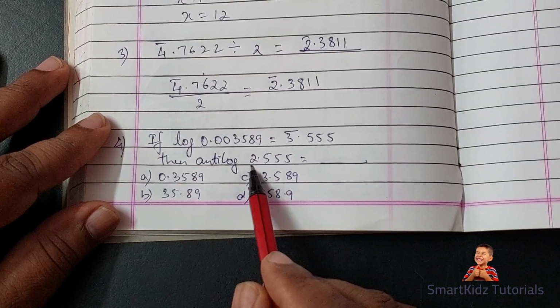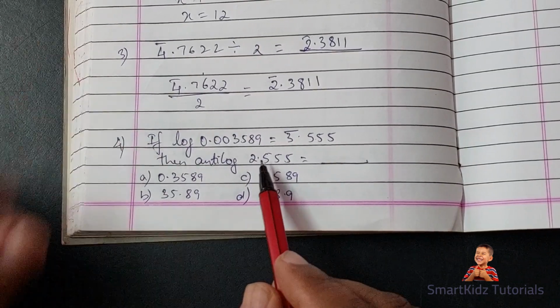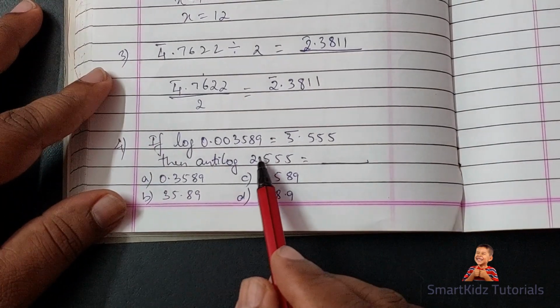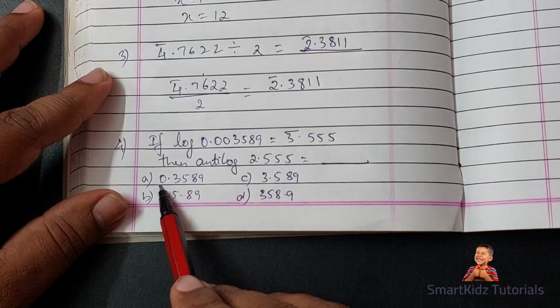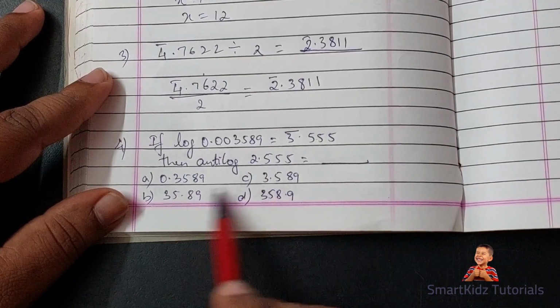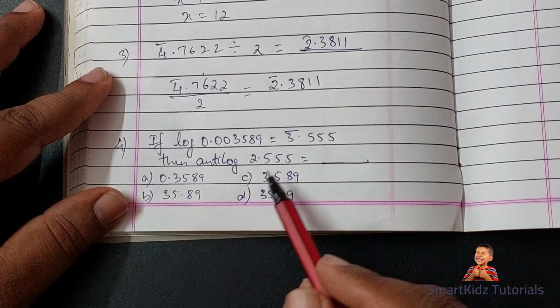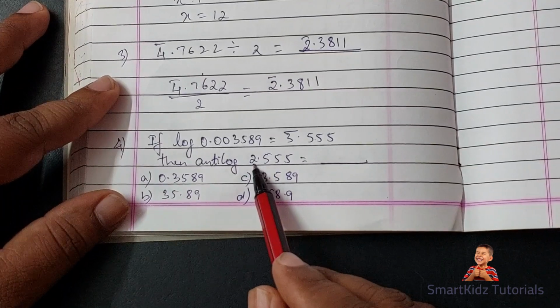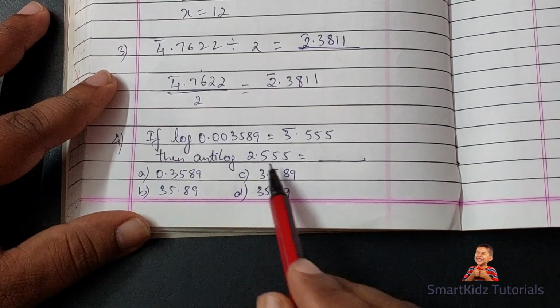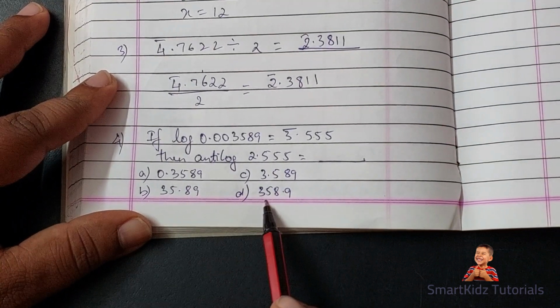It says 2, right? So 2 to that 2, if you add plus 1, you'll get the characteristic. These are the characteristics. Don't look at the mantissa. Just look at the characteristic. So 2 plus 1, 3. That means you should have your decimal point after 3 numbers. So that should be 358.